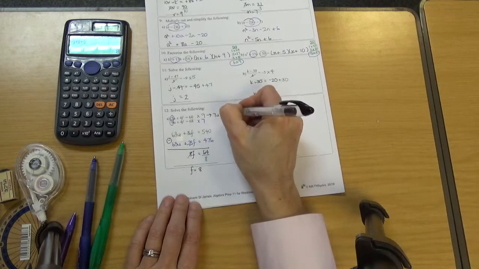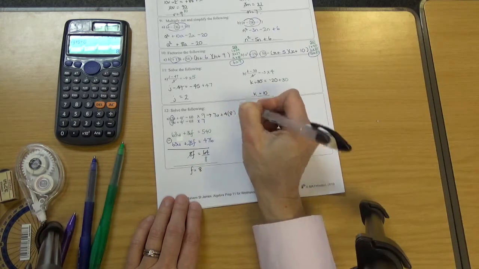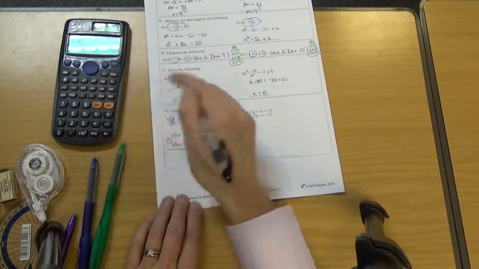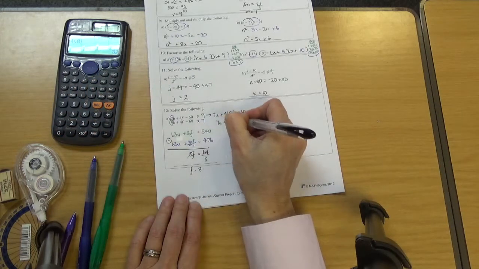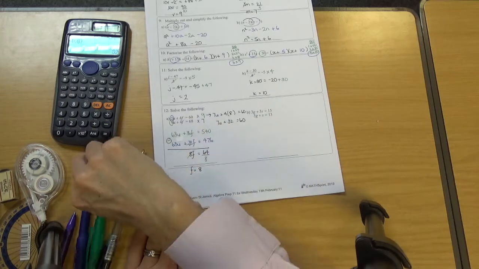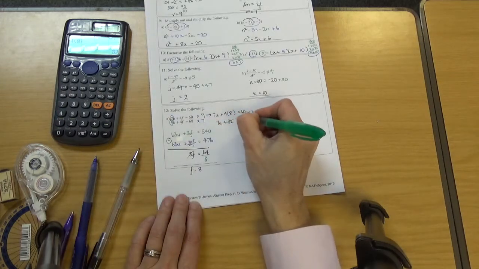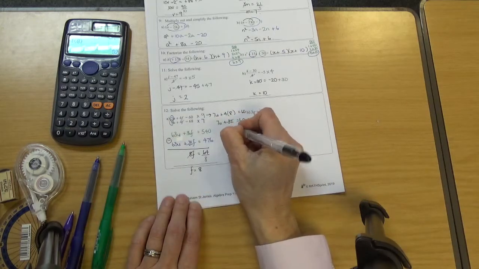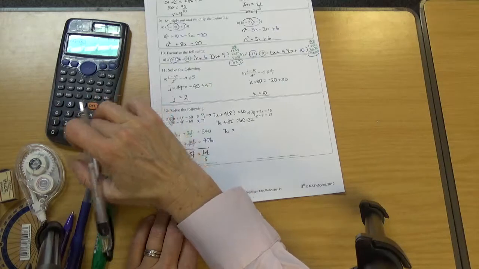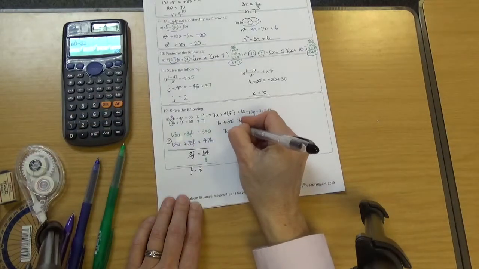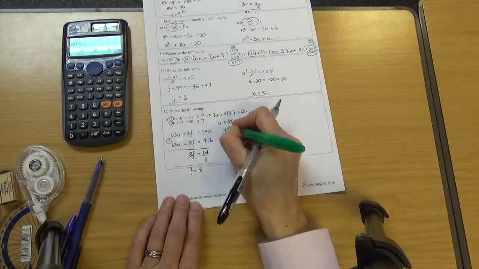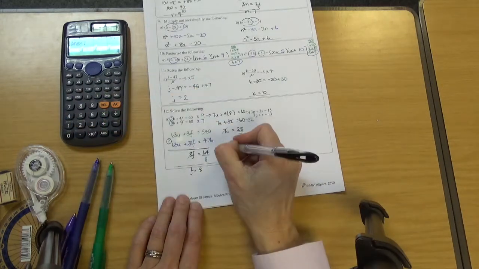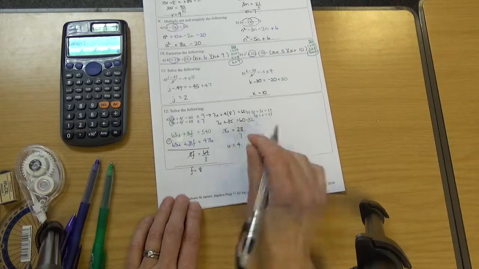Well, F I now know is 8. Four 8s are 32. Opposite of add 32 is subtract 32. Which makes 28. And the opposite of multiply by 7 is divide by 7. So U equals 4.